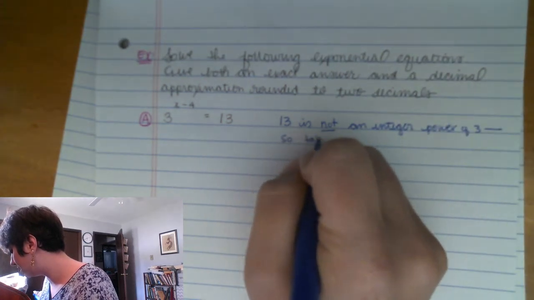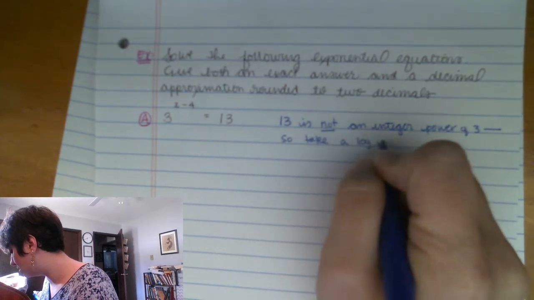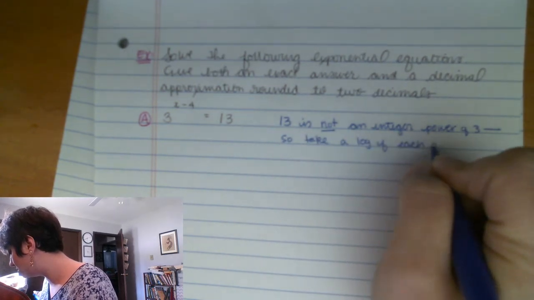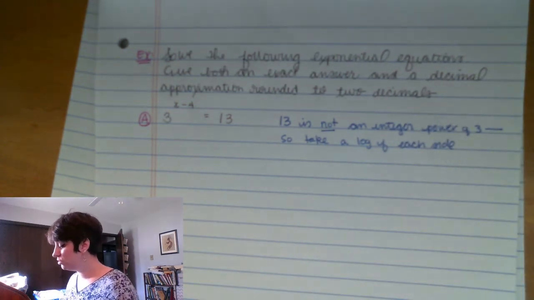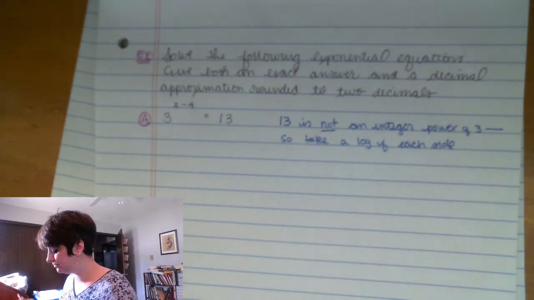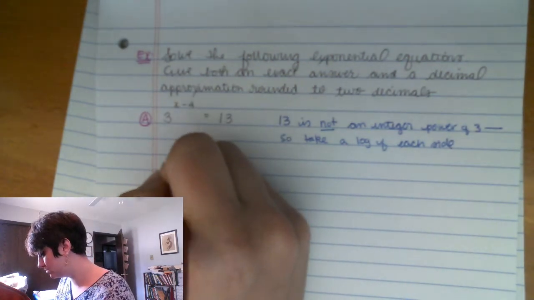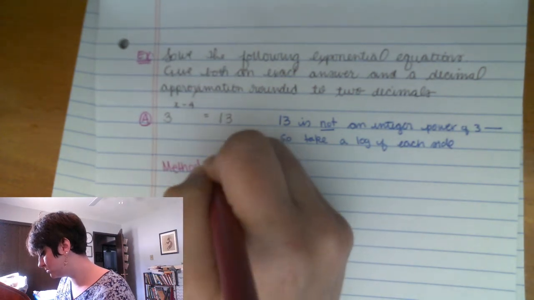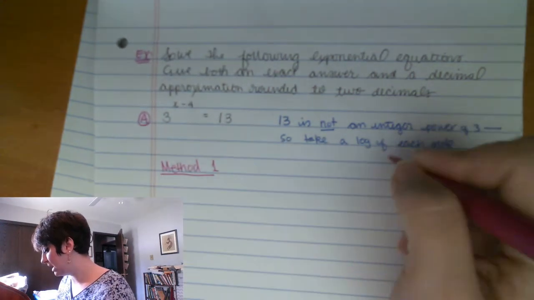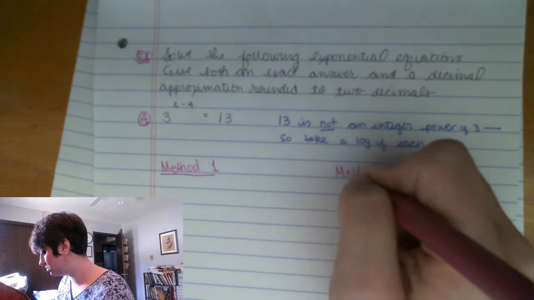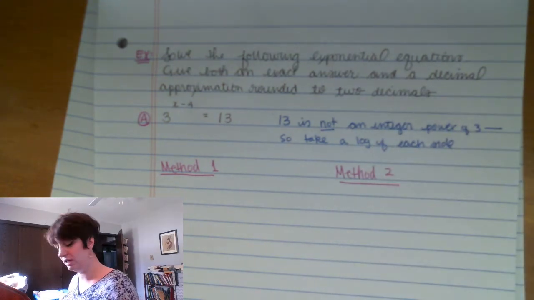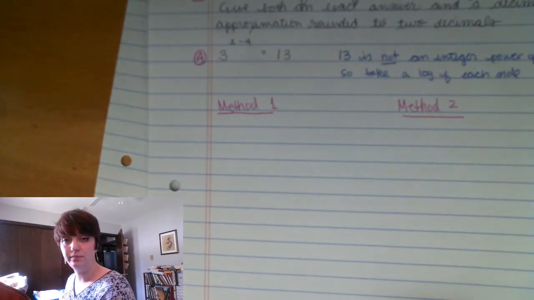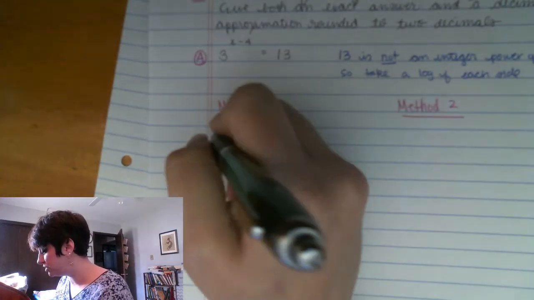So we're going to take a log of each side. All right. So there are 2 methods. Method 1 and method 2. I'm getting pretty brave here, thinking that I can fit both of them side by side, but I think I can. So for the first one, let's pick a log base that matches our problem.